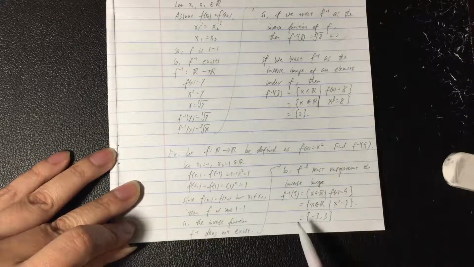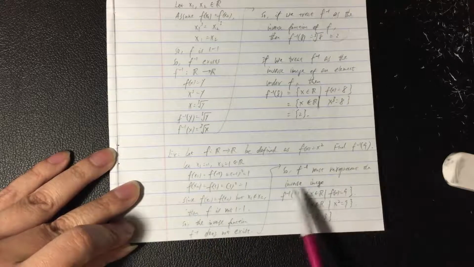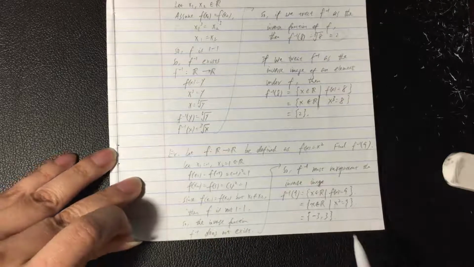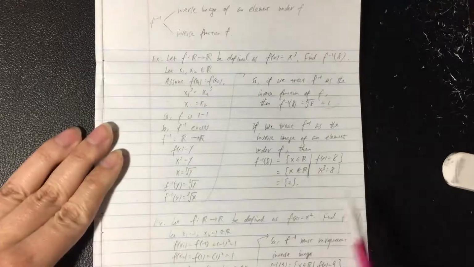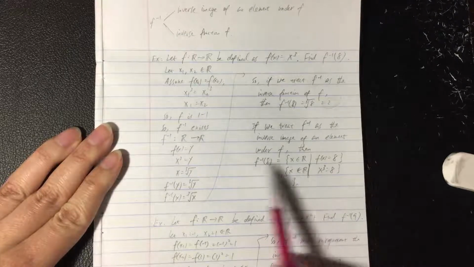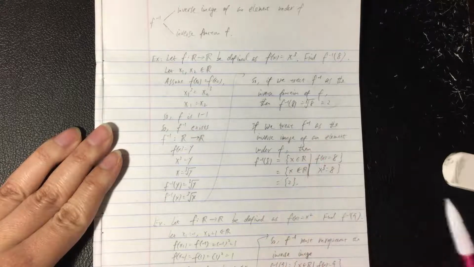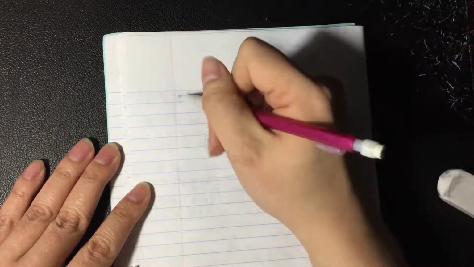So if a function is not 1 to 1, this symbol only represents the inverse image. But if the function is 1 to 1, there's only one element in the set. So there's no difference in treating this as an inverse function or an inverse image. Next, let me introduce composition of functions.